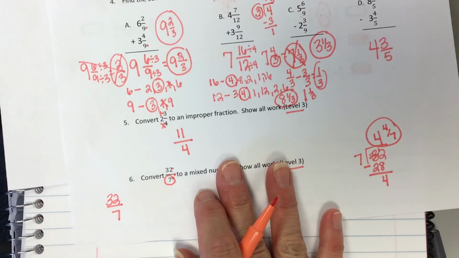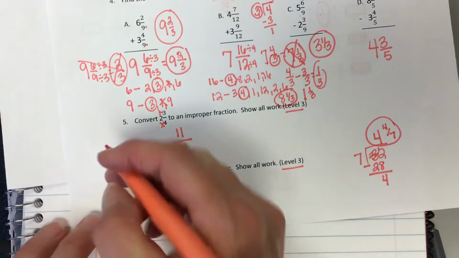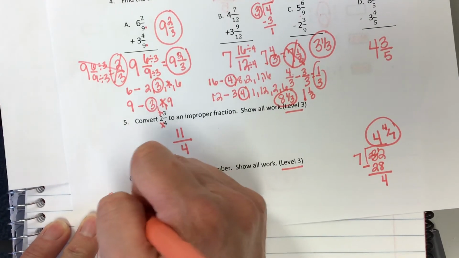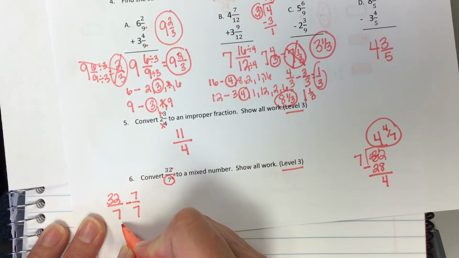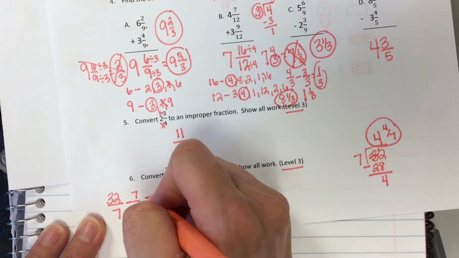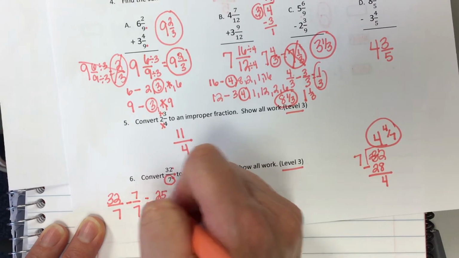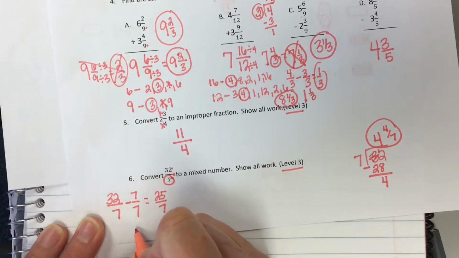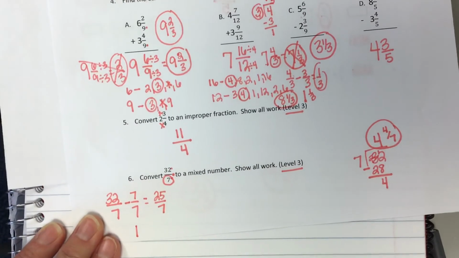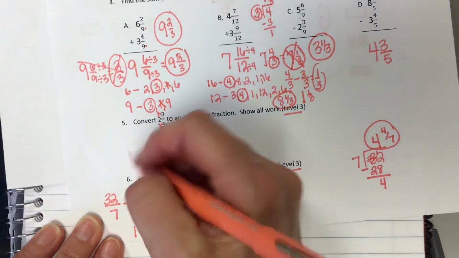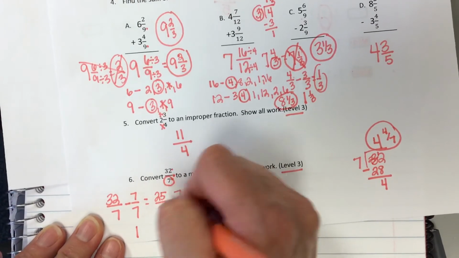Now, you can also do that as repeated subtraction. How many times can I subtract 1? So, minus 7 over 7 gives me what? 32 minus 7 gives me 25 over 7. I have 1 whole. I just took out 1 whole. Take out 7 over 7 again.